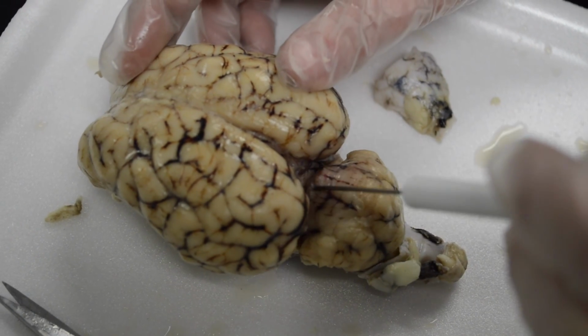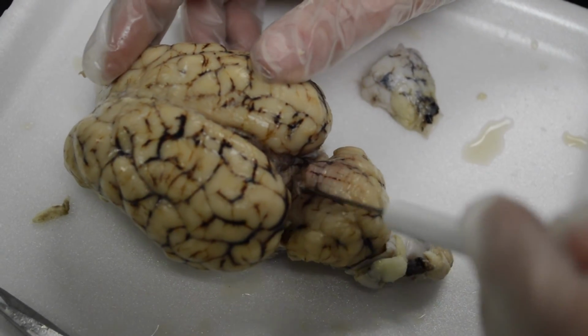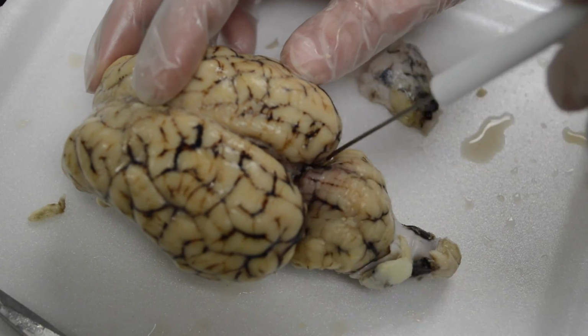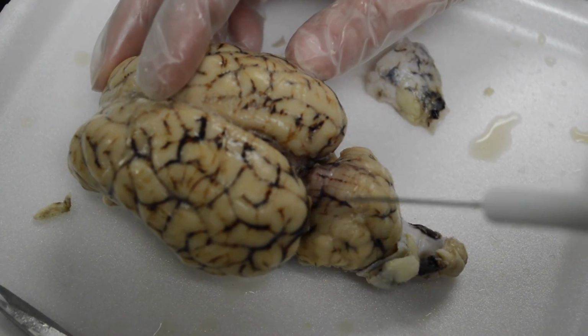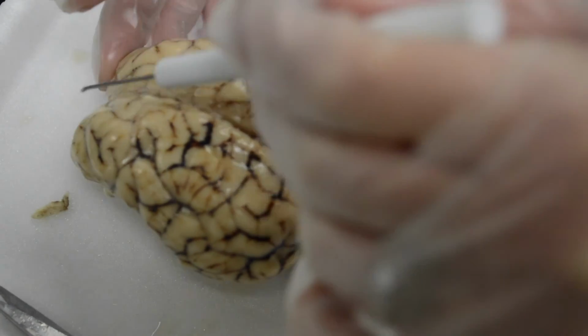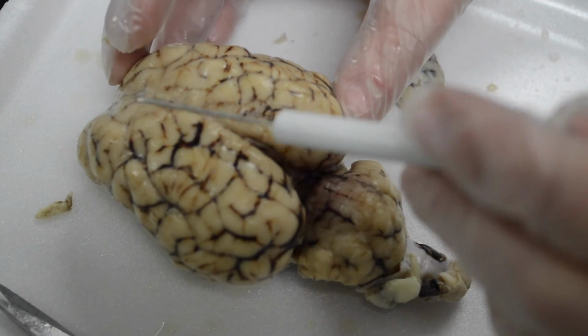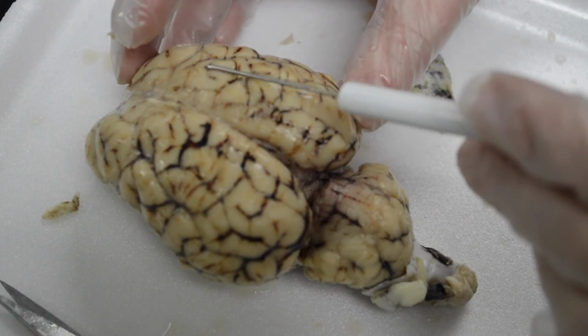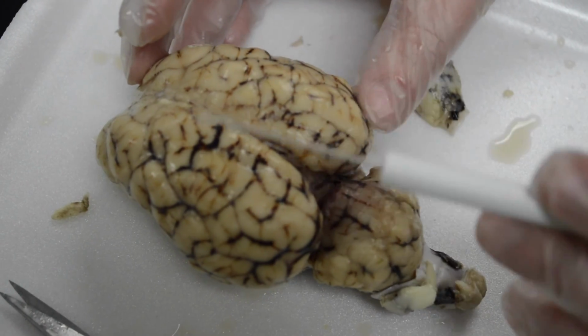Once we remove that outer layer, this separates very nicely. But this portion that separates the cerebrum from the cerebellum is the transverse fissure, a very deep groove. The longitudinal fissure separates the cerebral hemispheres, left and right.